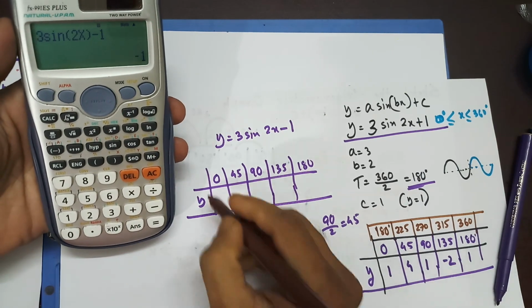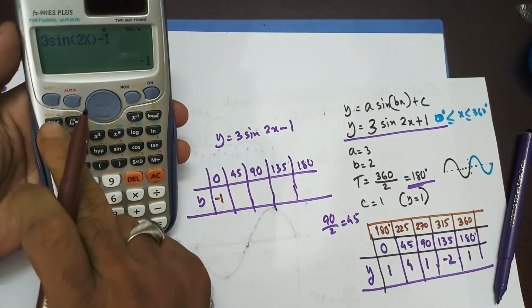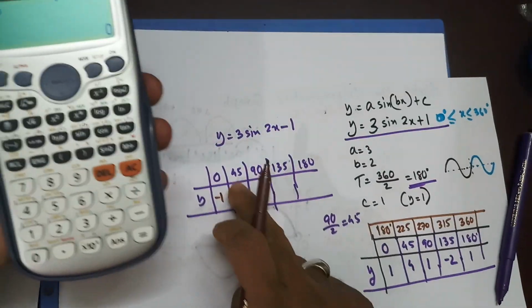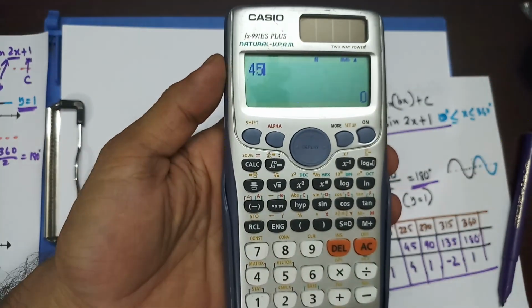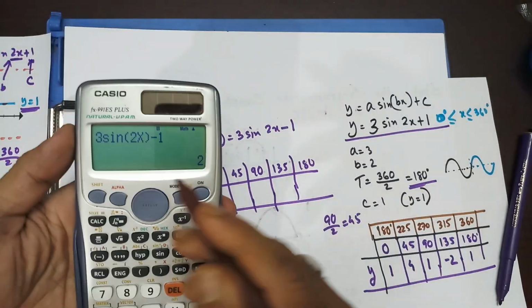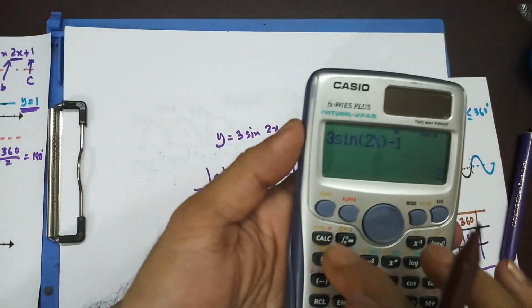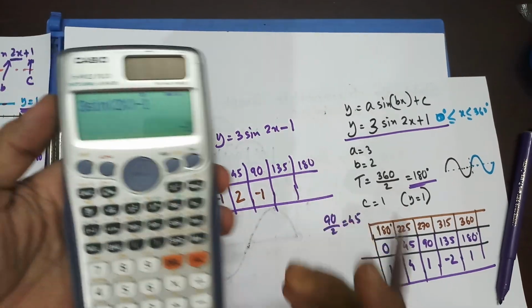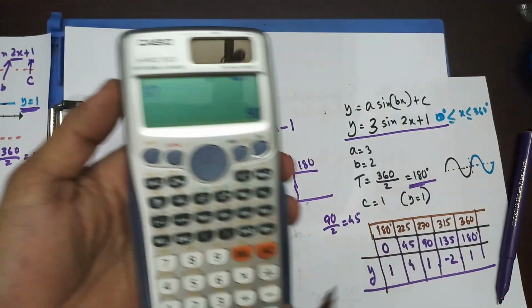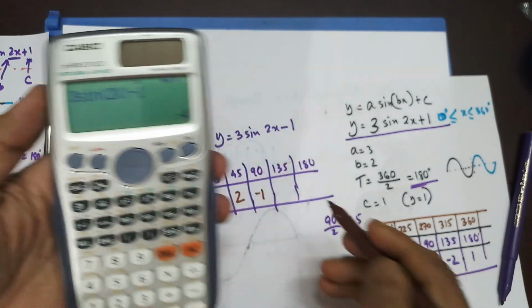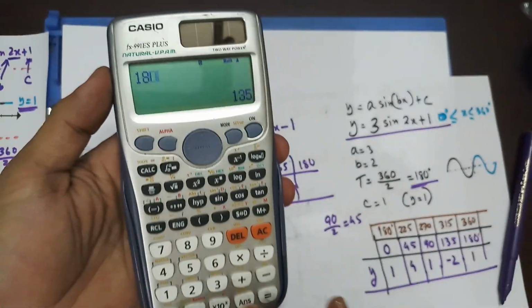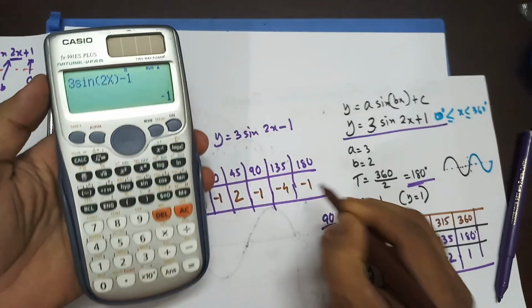Now that one was 1, this one is -1. Calculate 45 degrees, it's going to be 2. At 90, it's -1. At 135, that gives me -4. At 180, that gives me -1.